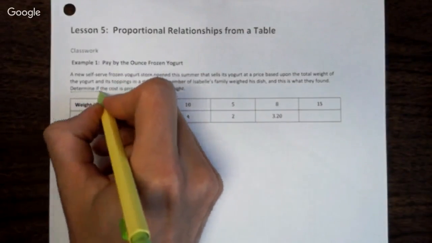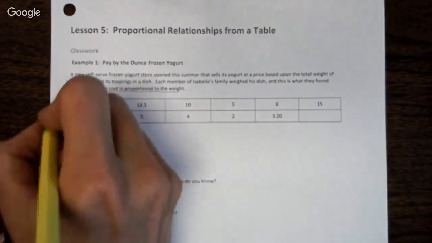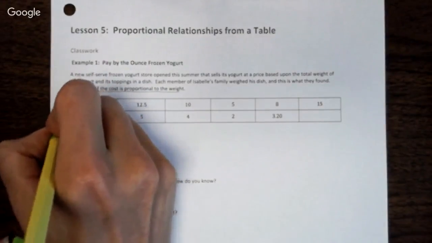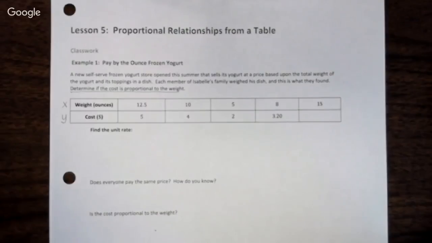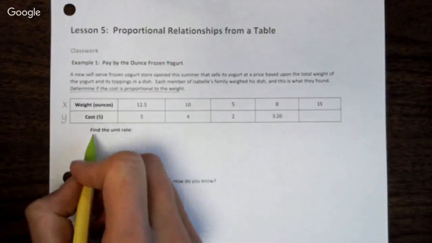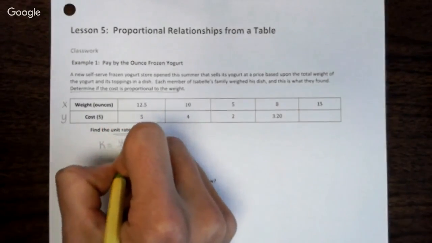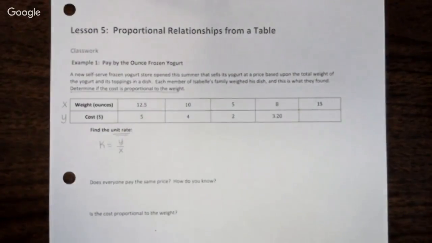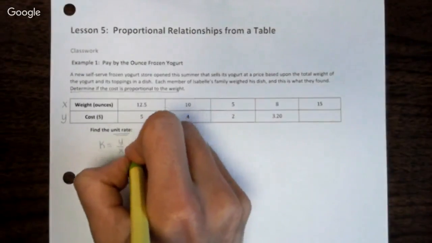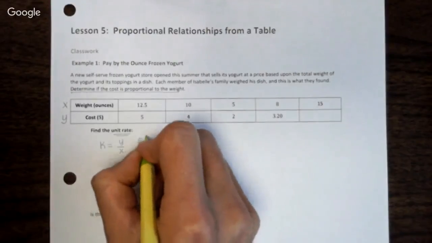So, here's what we're trying to do. We're trying to determine if this table shows a proportional relationship. So first thing I want to identify to you, in a chart, the first column is always X, second is always Y, same thing with the rows. It says to find the unit rate. Now I'm going to remind you that's the same thing as the constant of proportionality, and we find that by dividing Y by X. So our Y value is the cost. Our X value is the weight or the ounces.